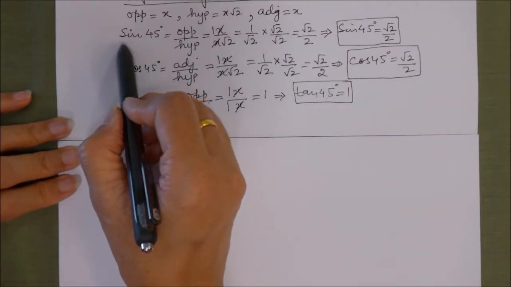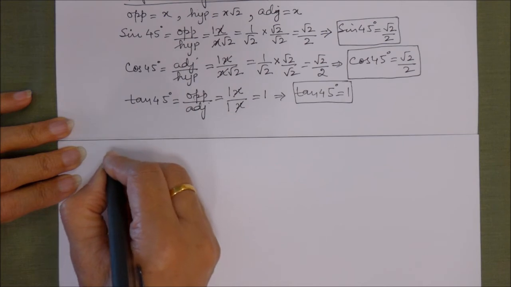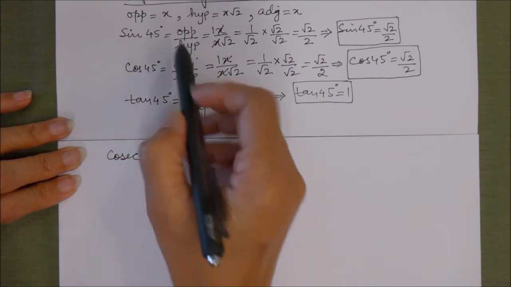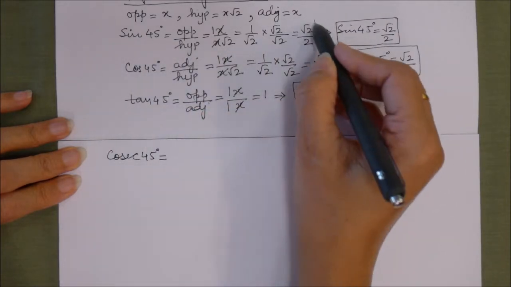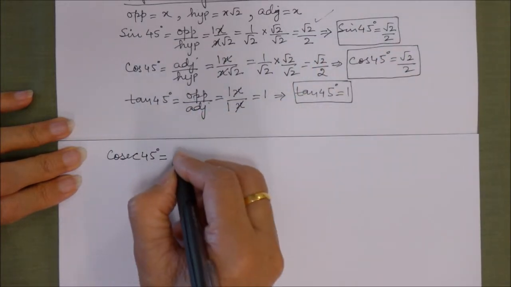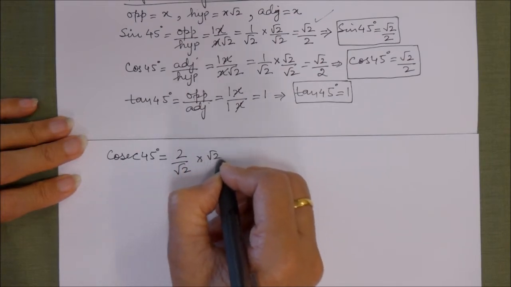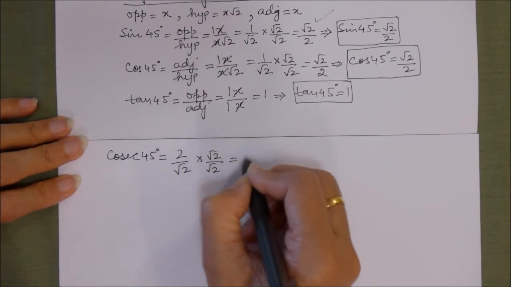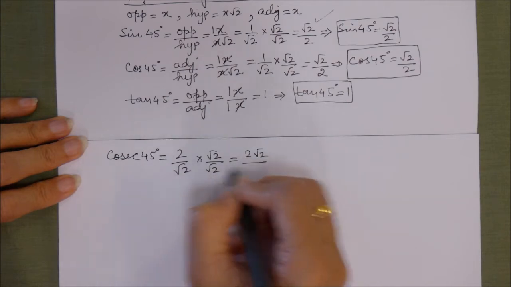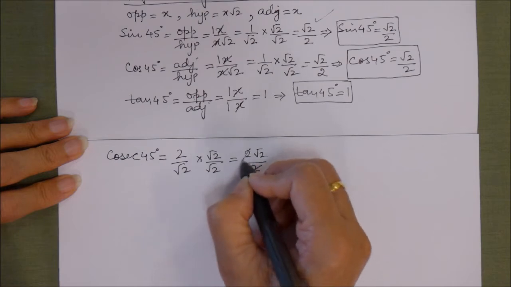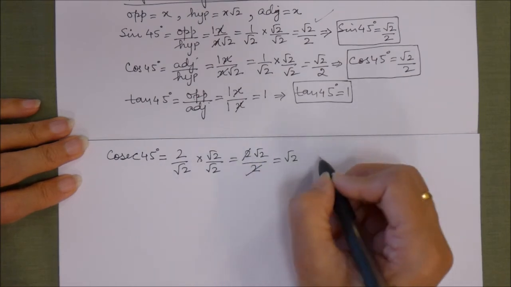Now the reciprocal of sine is cosecant, so cosecant 45 degree is the reciprocal of this one. So reciprocal of this expression will be 2 over square root 2, which we rationalize and write as 2 square root 2 multiplied by root 2 and root 2, it is 2. So this gets cancelled, that means it is square root 2.